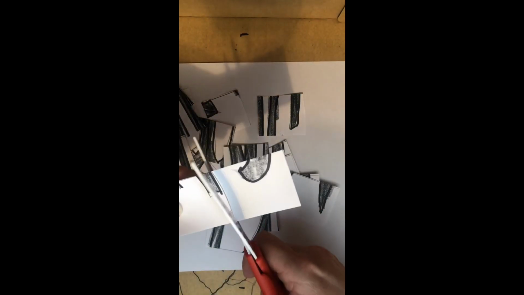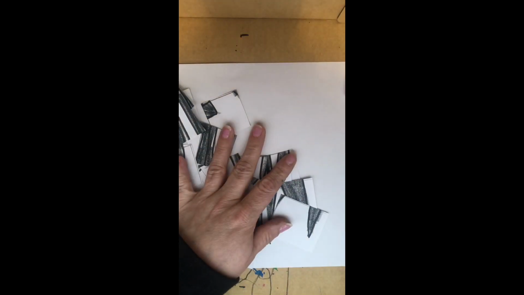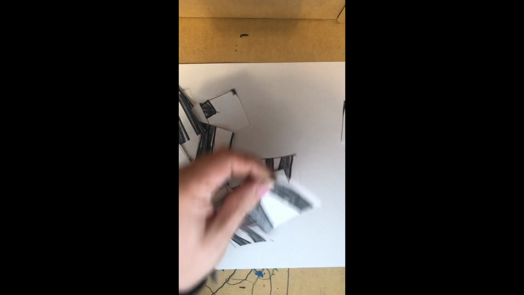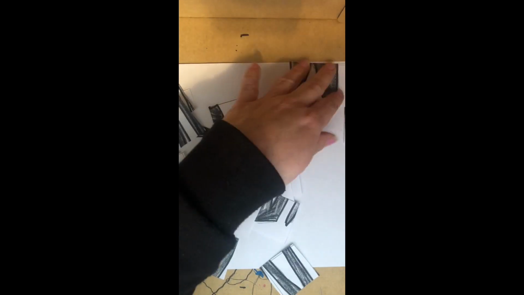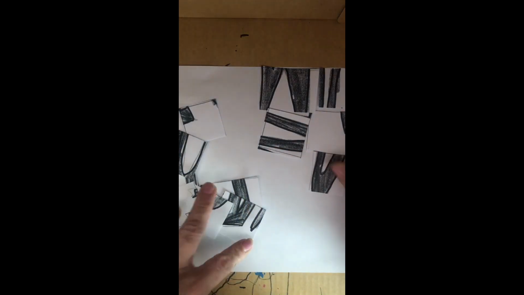Okay, so now I'm going to assemble these on the paper. I'm going to use my glue, just kind of any way that you want to, and glue them down. I'm going to go ahead and do that, and I'll be right back. Okay, so now I took all of those pieces that I cut up into squares and I pasted them onto a new piece of paper, and look at that. I turned my name into abstract art.